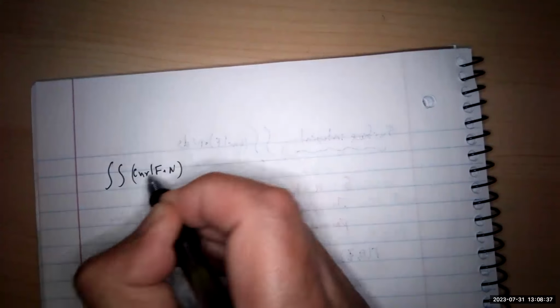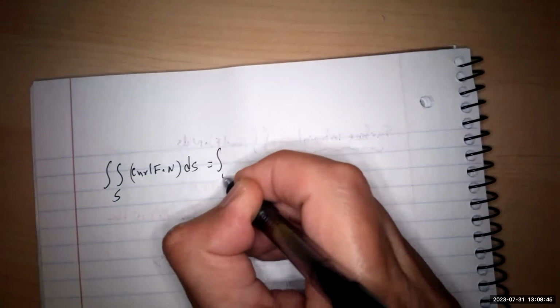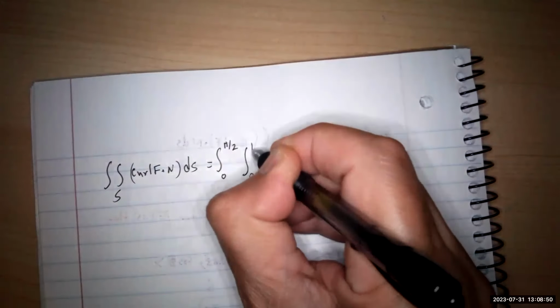So this is it. The double integral of the curl of F dot n dS on that surface is going to be equal to the integral from 0 to pi half for the phi, 0 to pi. Okay, why is it pi? It's going to be 2 pi.